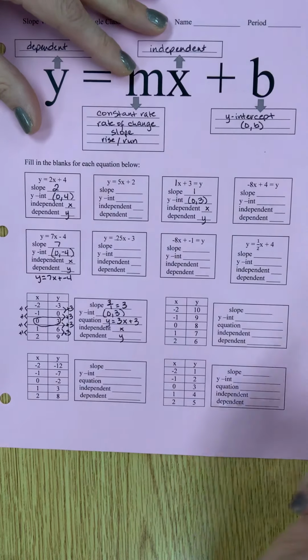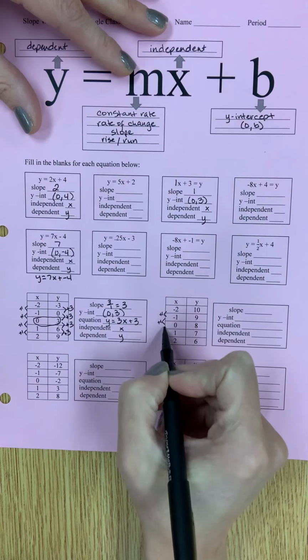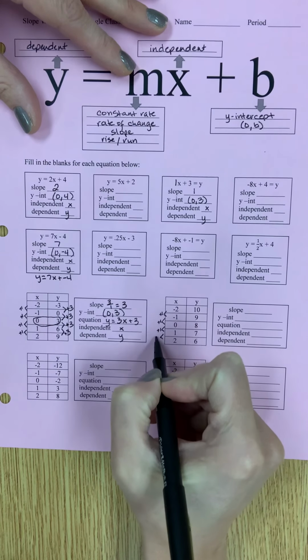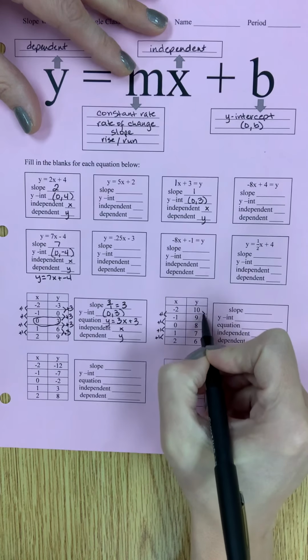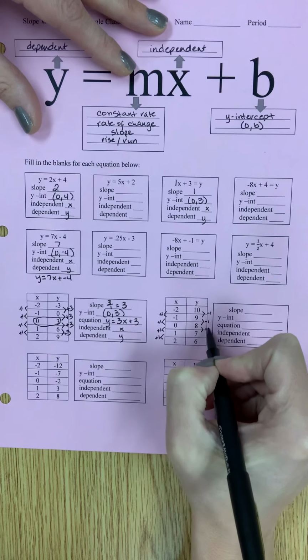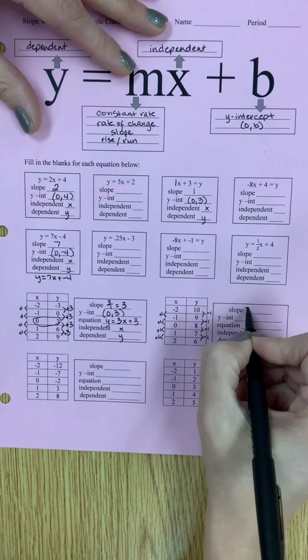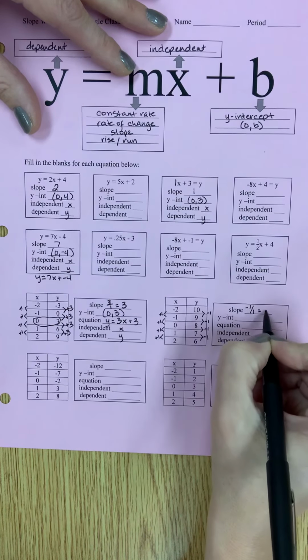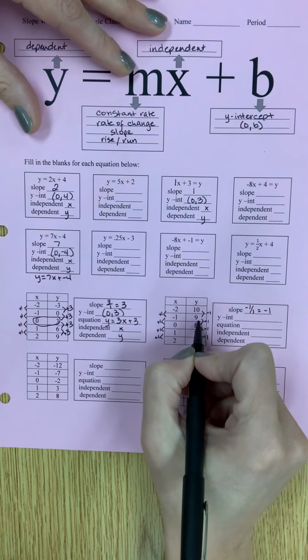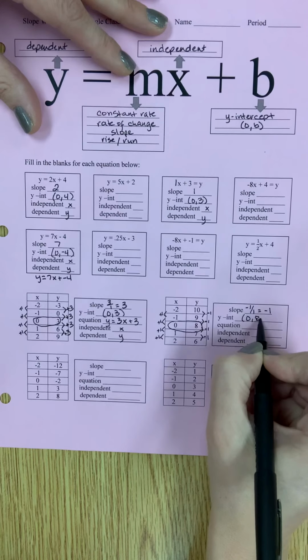Okay, you may have found in this one that while x still goes up by 1 each time, my y is changing at a constant rate, but it is going down 1. Therefore, my slope is going to be that negative 1 over 1, which equals negative 1. My y-intercept is the 0, 8, when x is 0, y is 8.